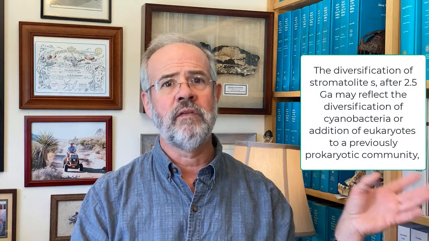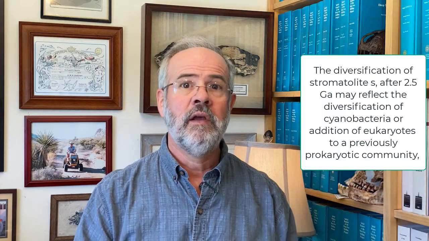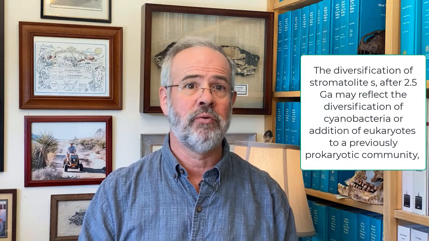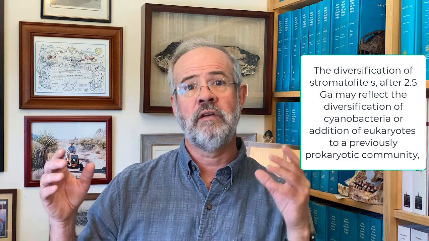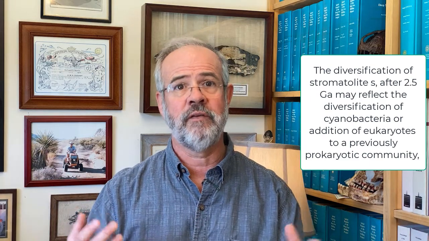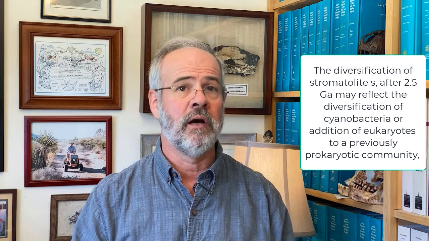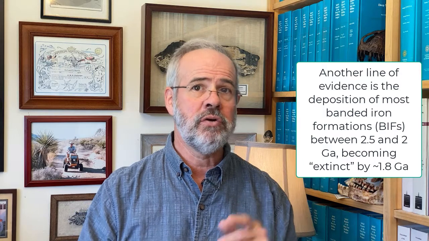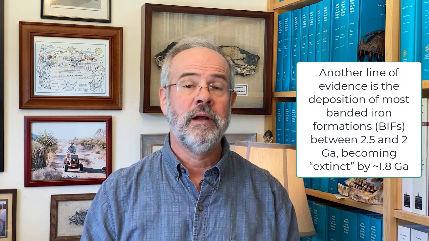A third line of evidence is the diversification of stromatolites. Stromatolites become much more diverse in terms of their size and shapes after 2.5 billion years ago, suggesting diversification associated with oxygenic photosynthesis and perhaps with eukaryotic communities. A fourth piece of evidence are banded iron formations, or BIFs, that I have mentioned before. These become common between 2 and 2.5 billion years ago. They contain 90% of the world's iron supply. Virtually all of our steel-making industry depends upon these deposits.